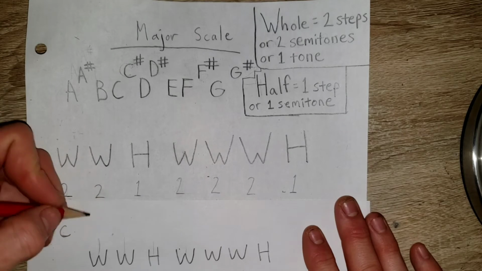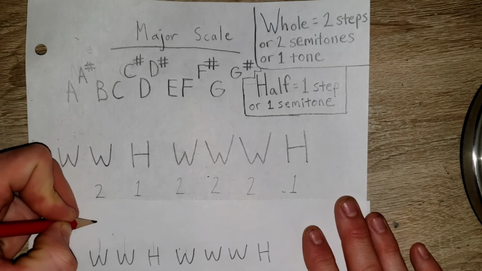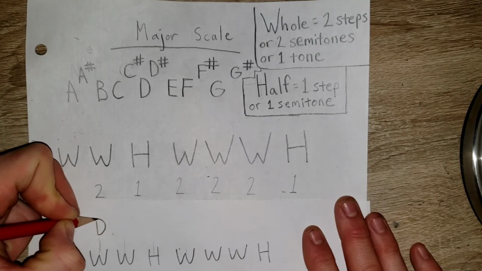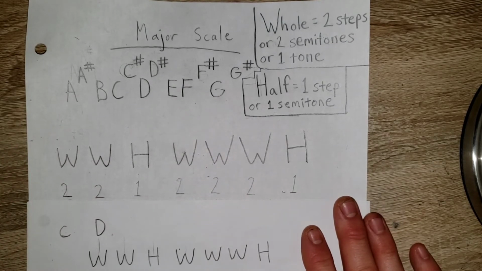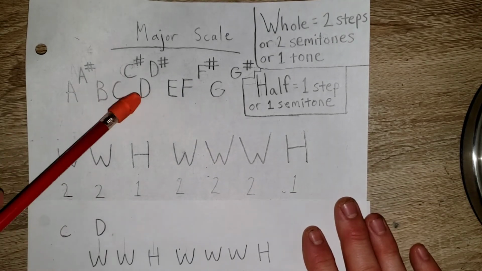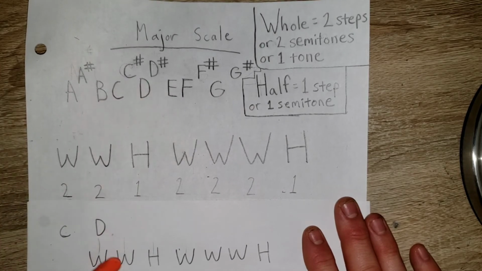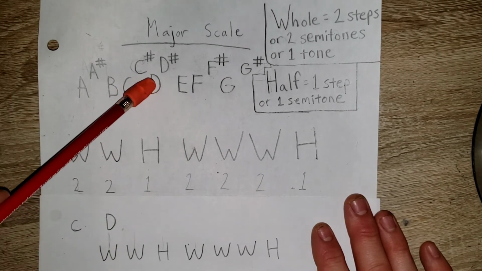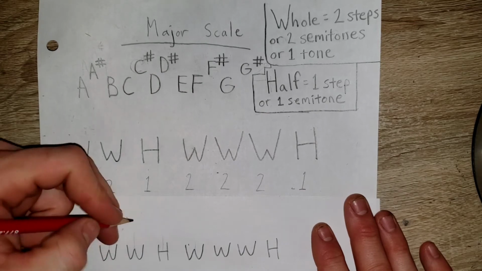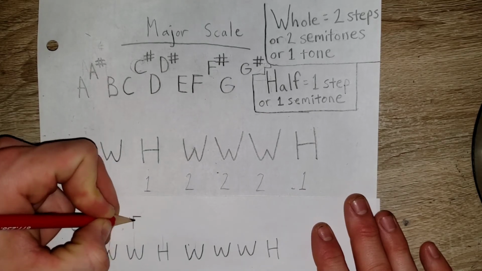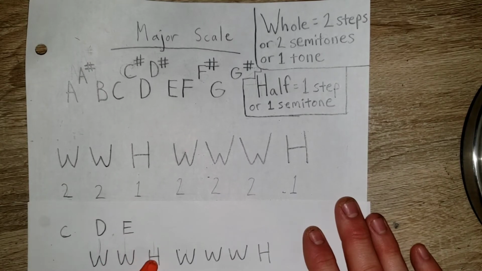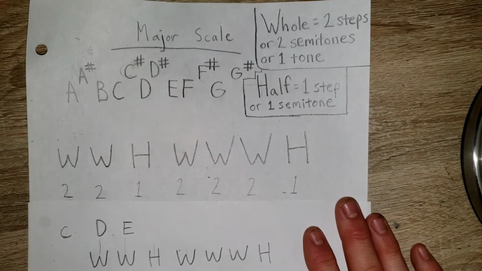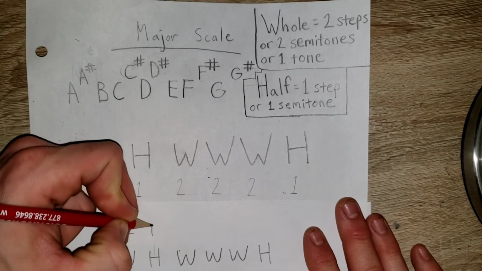I'm going to start slow, and then I'm going to speed up a little more towards the end. You could always fast forward or speed up the actual video in the settings. So we're now on D. We need to go up the whole step. So 1, 2, E. Okay, now we're on E. Now we're at the half step. So remember, there's just 1. So we go E, we go to F. Okay.